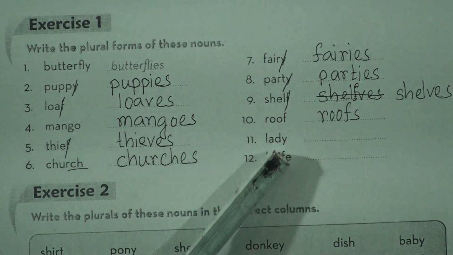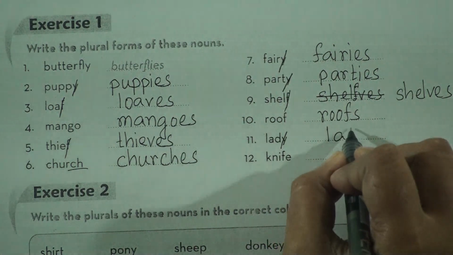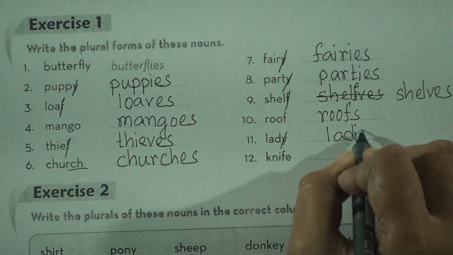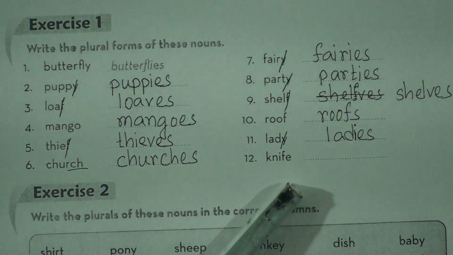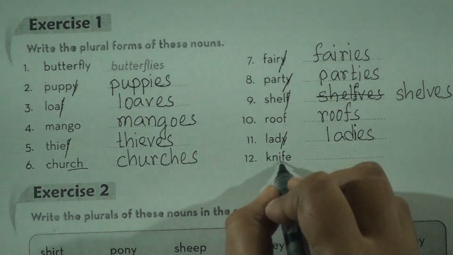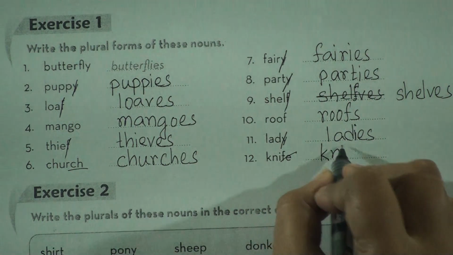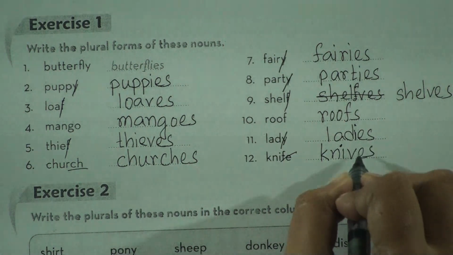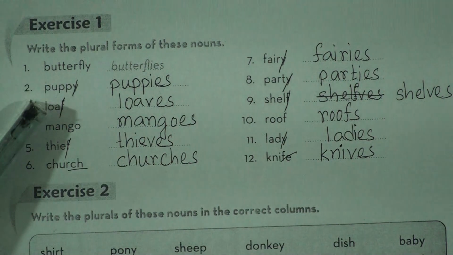Now number 11, lady. So we will drop Y. So it will be what? IES. We will add IES and it will be ladies. Then number 12, knife. K-N-I-F-E. So we will drop FE and our answer will be K-N-I-V-E-S. Knives, right?